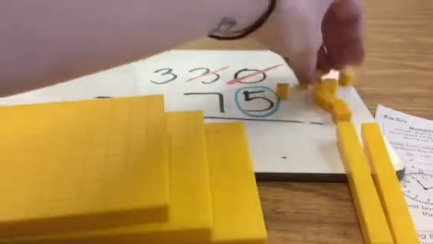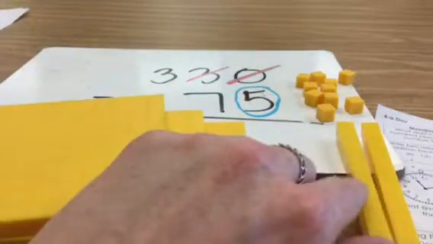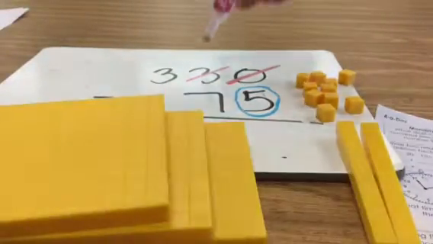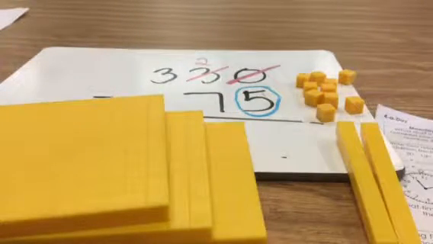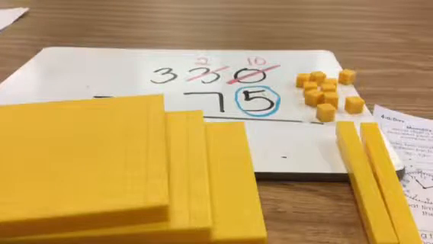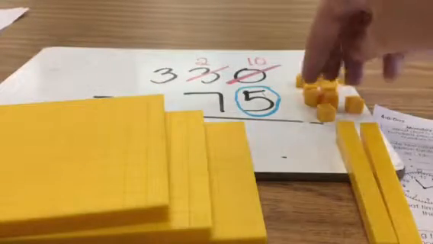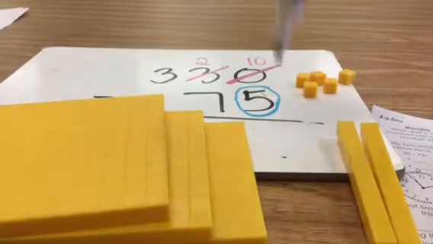I'm taking it, and I'm giving you the 10 1's. So I don't have 3 rods anymore. I now have 2 rods. I don't have 0 1's anymore. I now have 10. So now I can subtract 10 minus 5. 10 take away 5 is equal to 5.